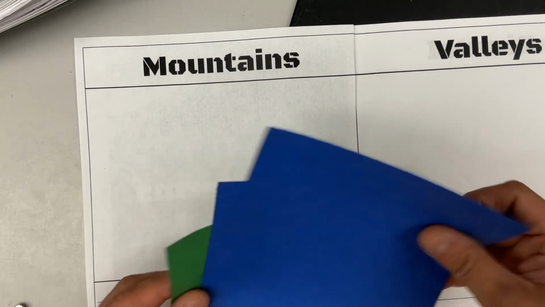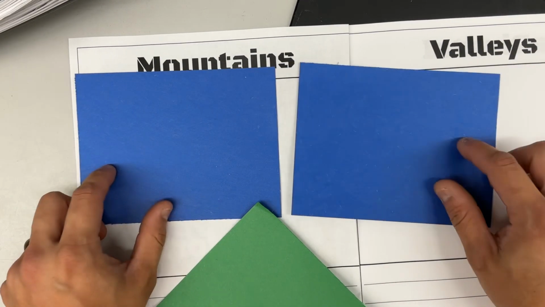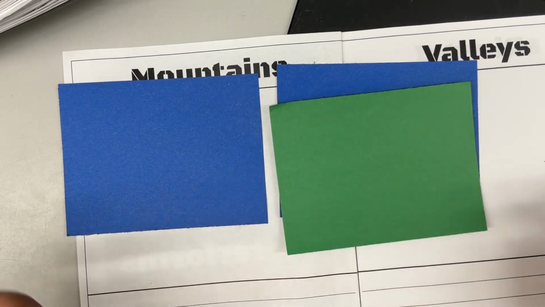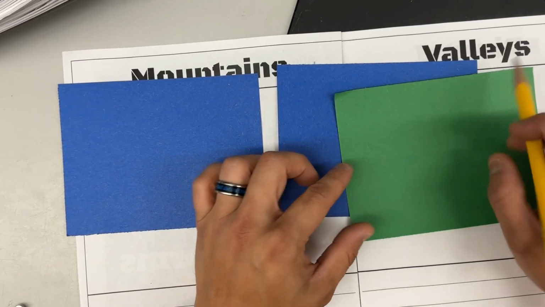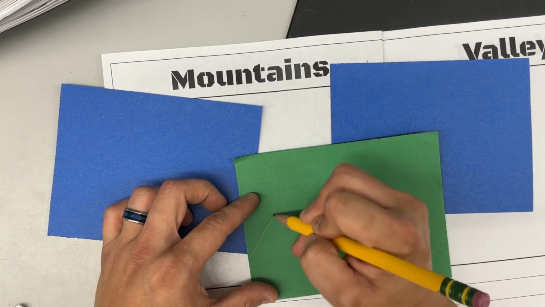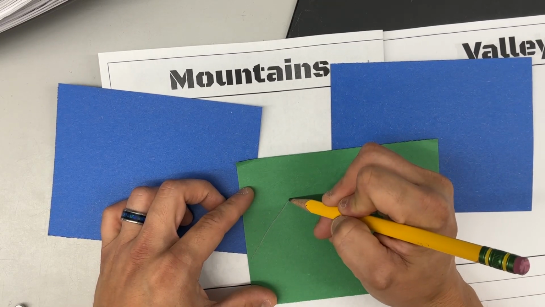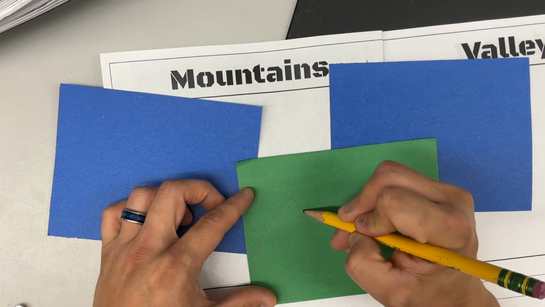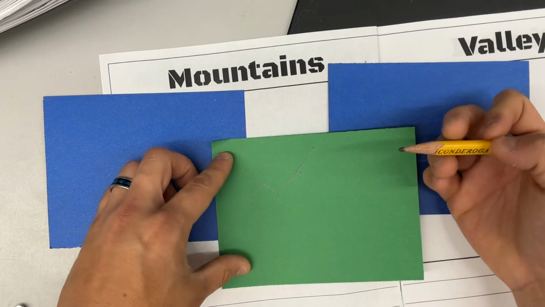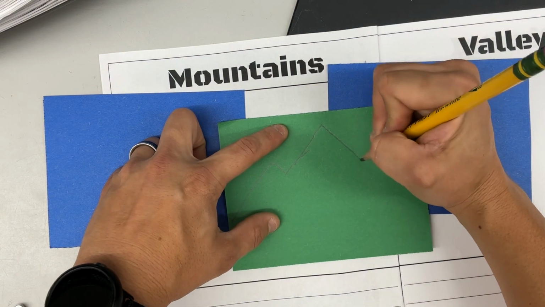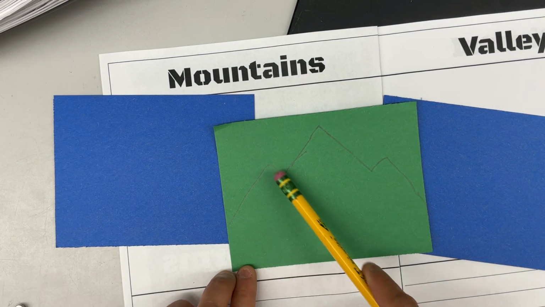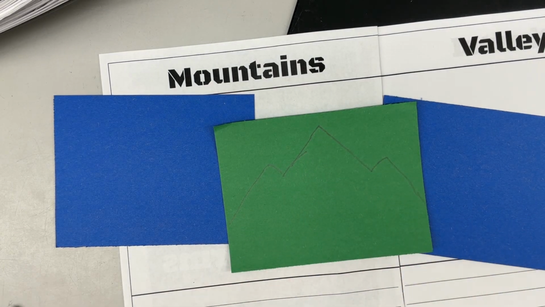What you'll need today is 2 small blue pieces of construction paper and 1 green. We are going to draw a mountain, and we want to draw the mountain with 1 peak right in the middle. So you're going to draw your mountain like this. Go up, you could do a little smaller peak, but then make it come all the way up almost to the top middle of your paper, and then come back down. Just do another little peak like that. So you have a beautiful mountain here, just like that.